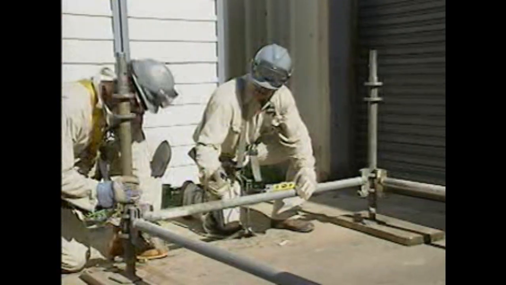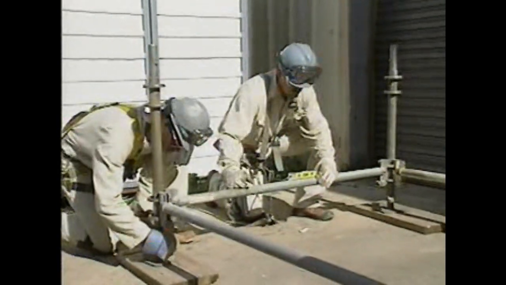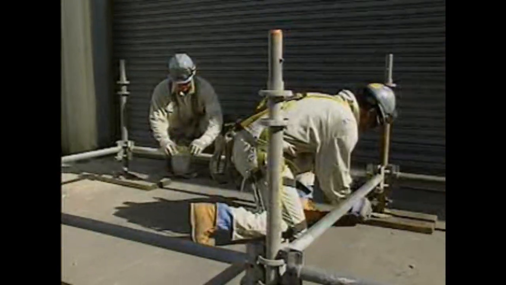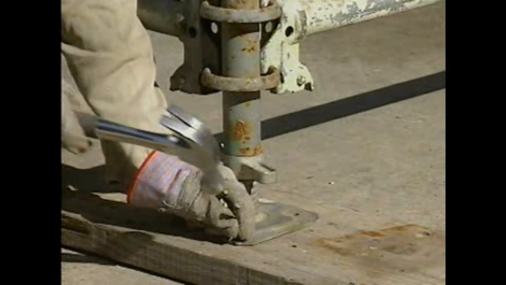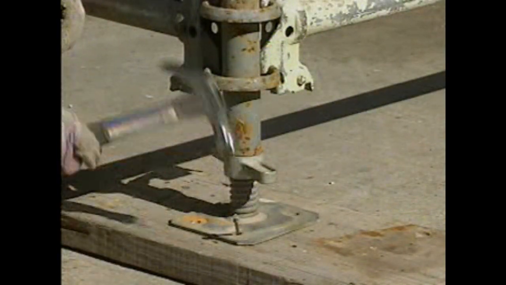If the scaffold isn't level, the builders adjust the screw jacks as needed to make it level. They check each horizontal member this way until the lower framework of the scaffold is level. Then they nail down the base plates of the screw jacks to the sills to secure them.